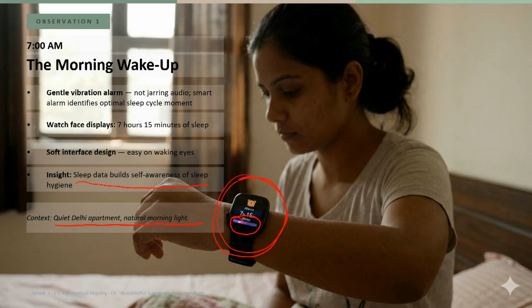Now coming to the interactions, when she wakes up, the first thing that she does is turn her attention towards her watch, and then she says, okay, I have slept for so much. Then she has a further button over here which will give her a detailed analysis of how much she slept and gives her an idea about her sleep hygiene, which can give her a mental idea of whether what she did was perfect or not, or whether she needs to make some modifications in her lifestyle.